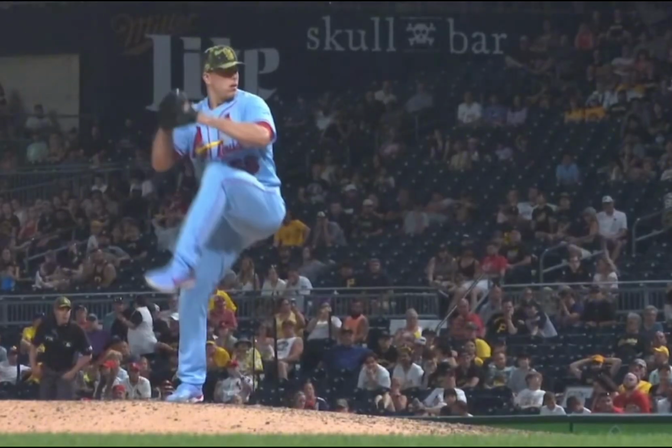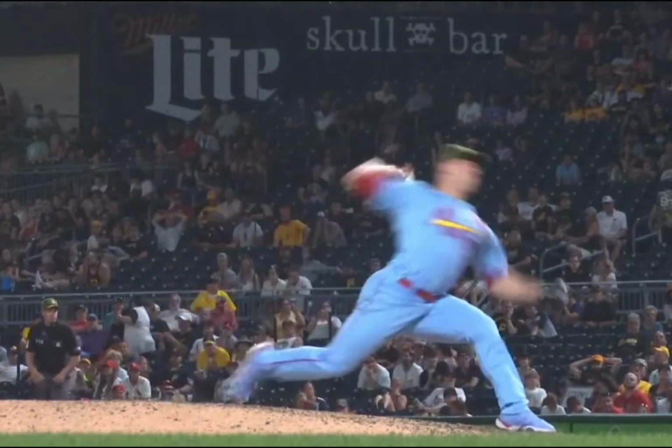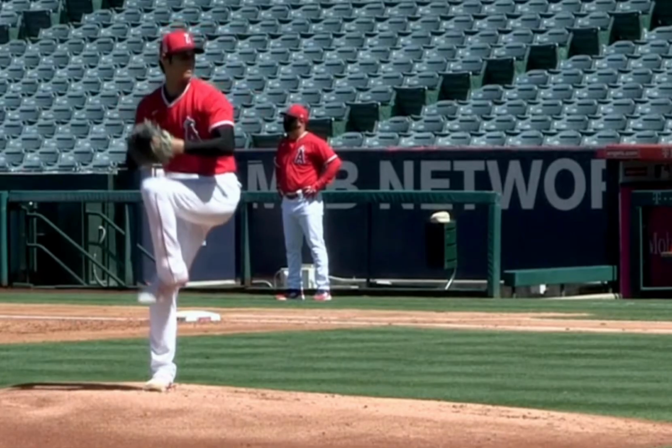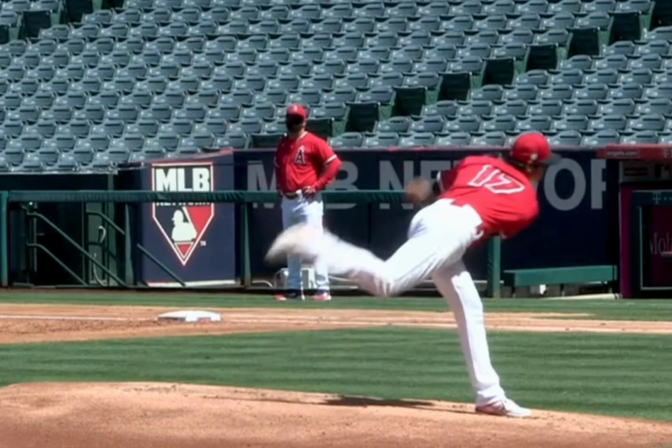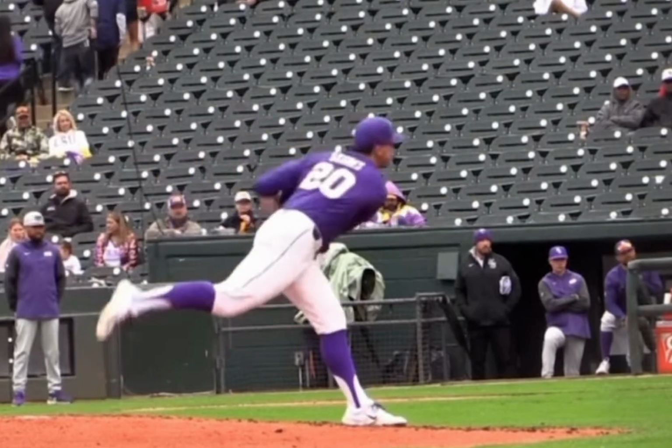So some examples of this: Ryan Helsley, Shohei Ohtani, Paul Skenes. If you look at the way these guys load in their back hip, all of them kind of hold a vertical shin as they move down, and then they snap those hips open.